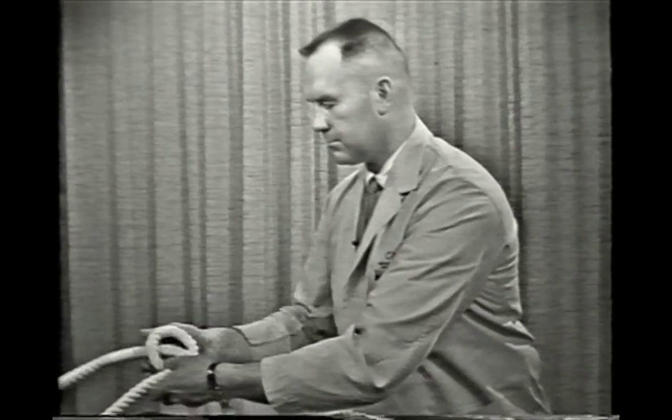From this, we will go to a second method to tie a bowline on the end.